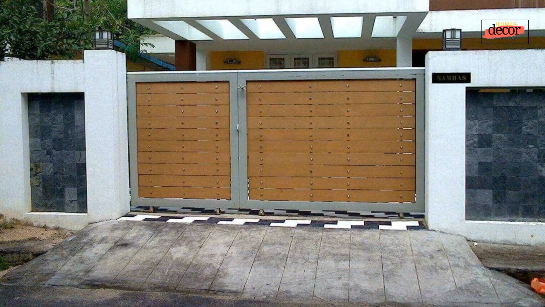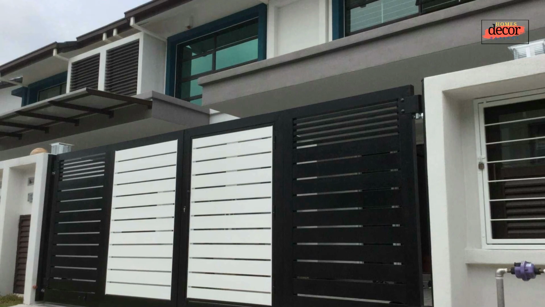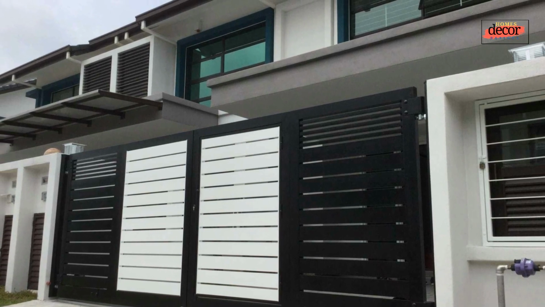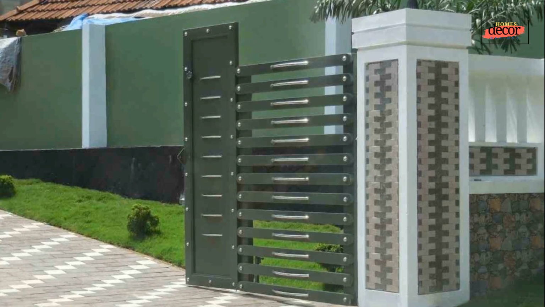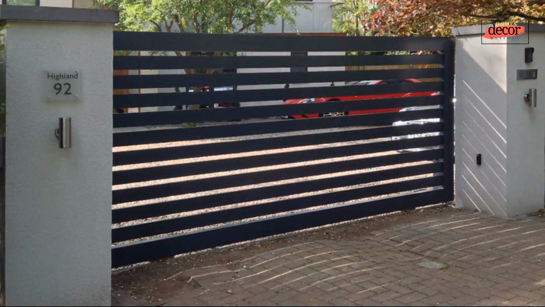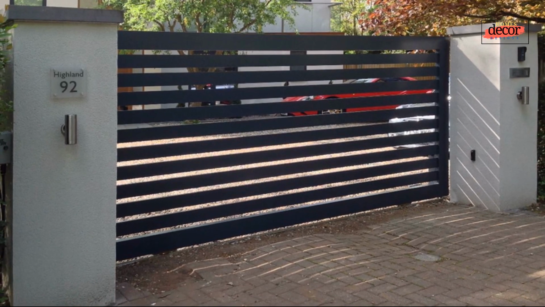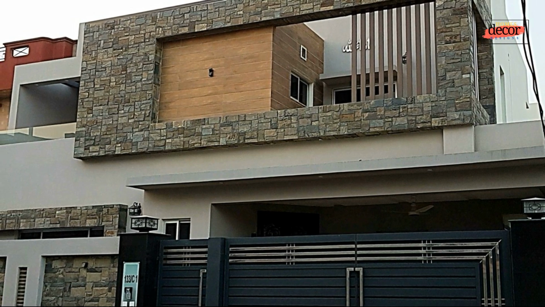The best material for house main gates? The best material for a house main gate will depend on your budget, the style of your home, and the climate in your area. Here are a few of the most popular materials for house main gates. 1. Metal. Metal gates are durable and low maintenance. They are a good choice for homes in cold climates.